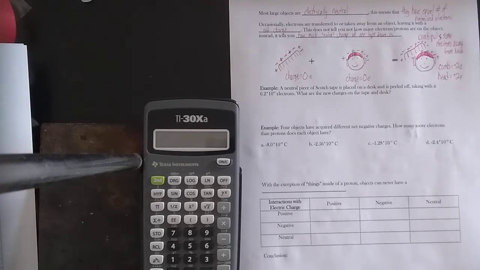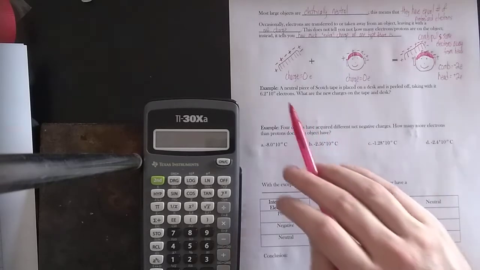A neutral piece of Scotch tape is placed on a desk and is peeled off, taking with it 6.2 times 10 to the 13th electrons. What are the new charges on the tape and the desk? Okay, so we start with a neutral piece of Scotch tape. It gets put on the desk, and when it's peeled off, it takes with it this many electrons.